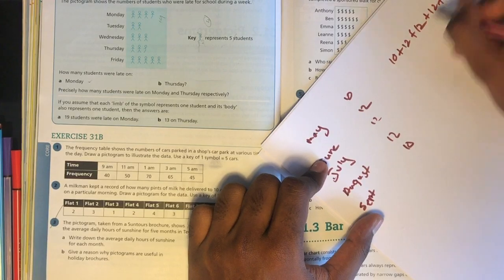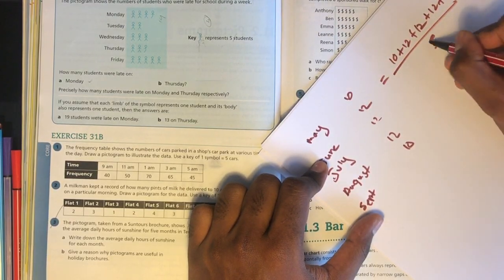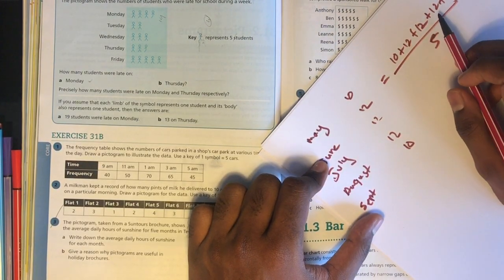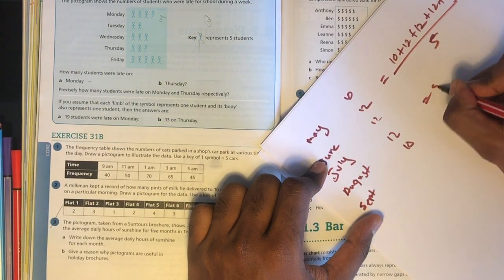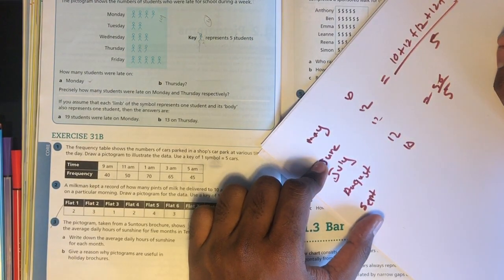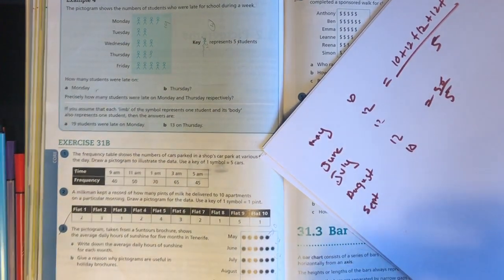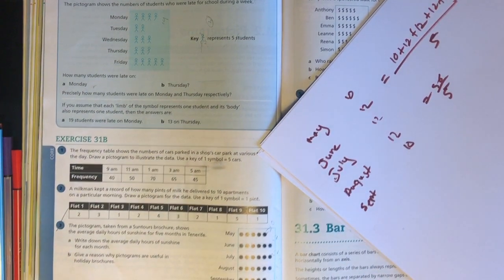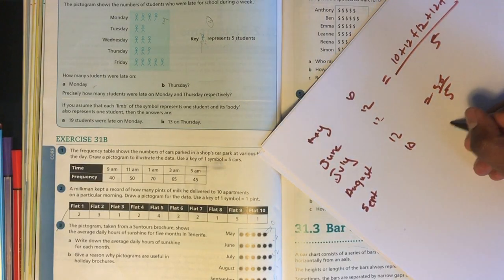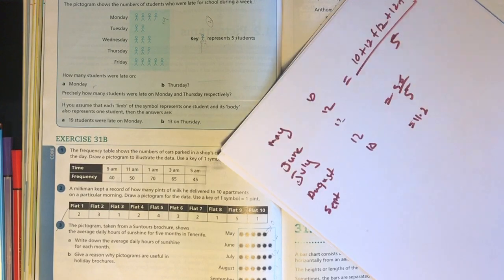Okay. I don't have a calculator. Let me see. Divide by 5. 12, 12, 12, 36, then we have 56. Okay, 56 divided by 5. 50 divided by 5 is 10, so we get around 11. Let me just get my calculator quickly. Wait. 56 divided by 5. Okay, so yes, you get 11.2 on average.